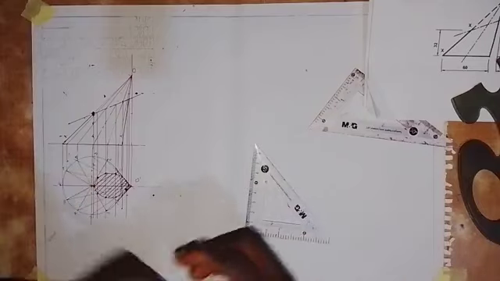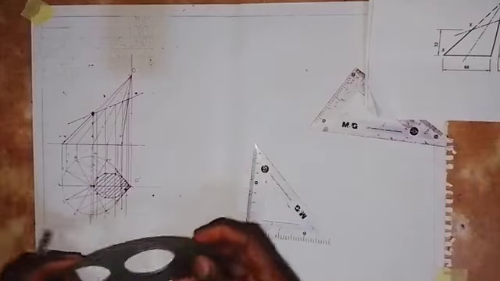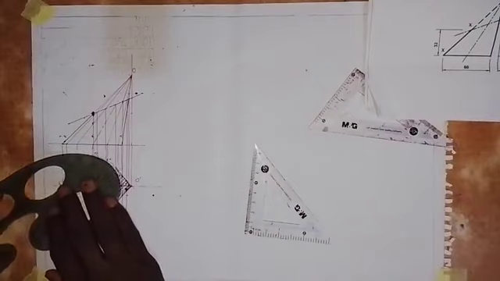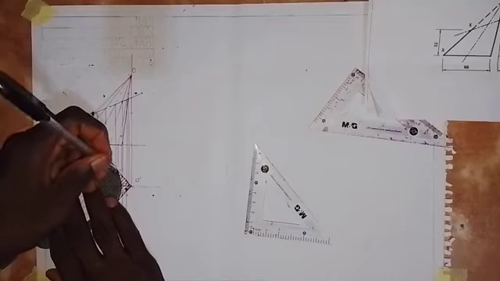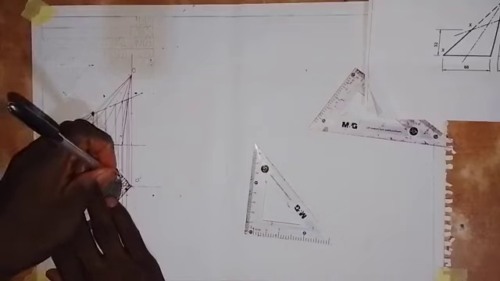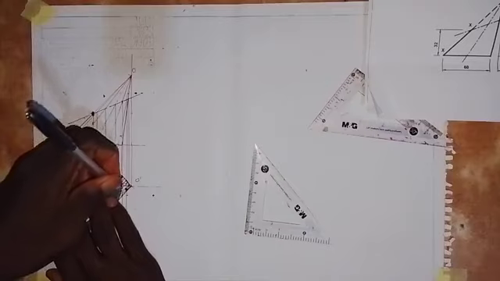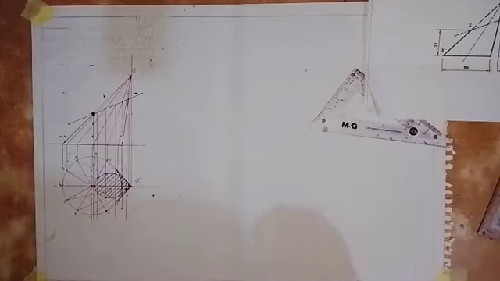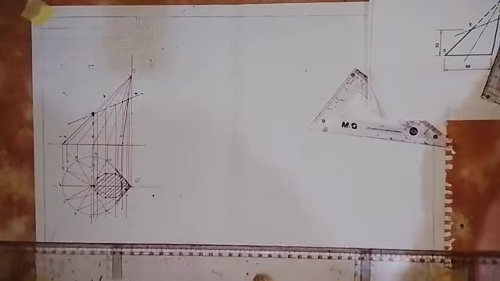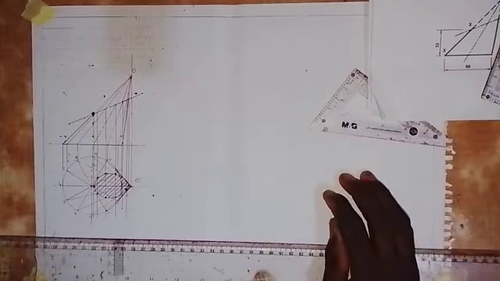A part of this is covered by the base here, so we have to make it short dashes arc. So that is what I'm doing here on the circle. So that's what we have here. So this is how the plan will look. Now let's go and work on the surface development.